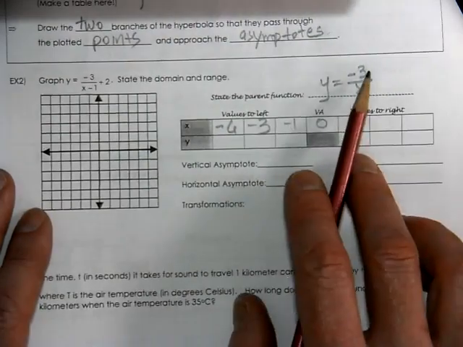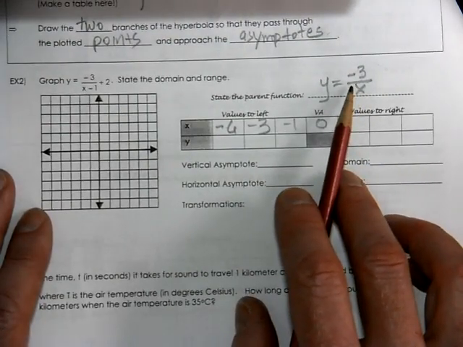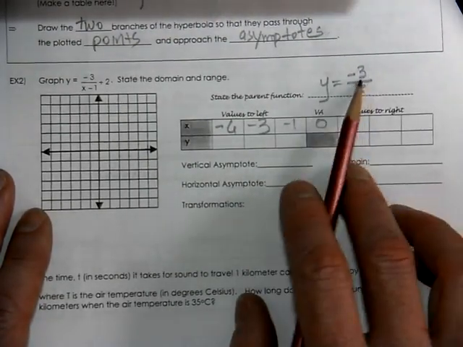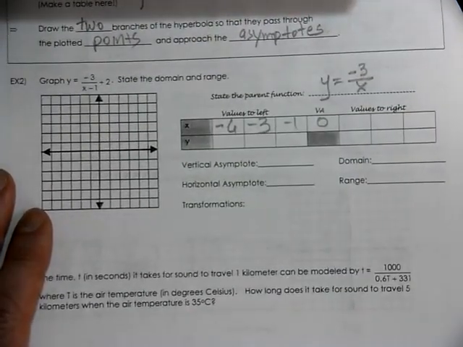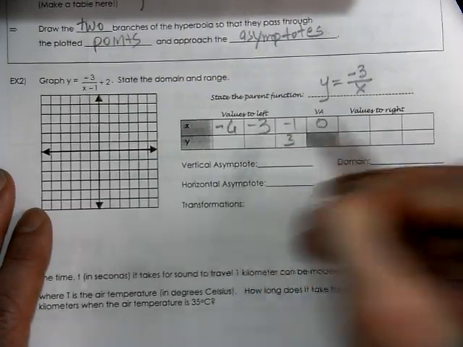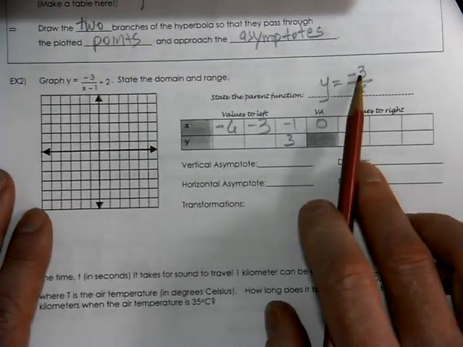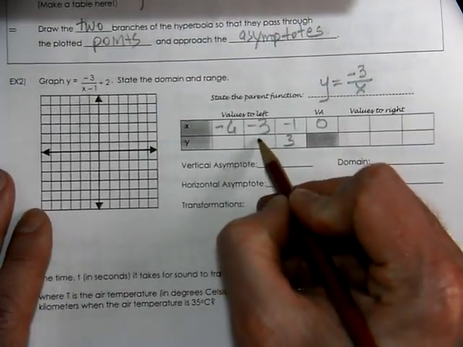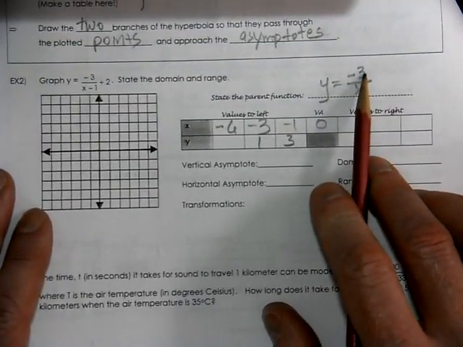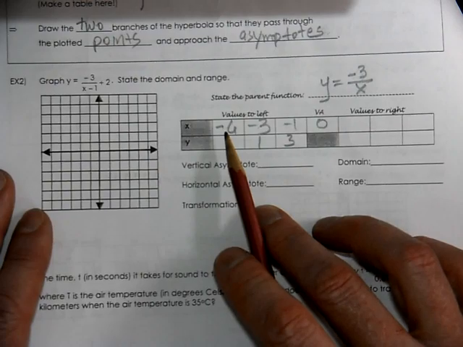So when we put in negative 1, negative 3 divided by negative 1, what would that give us? Negative 3 divided by negative 1. Negative 3 divided by negative 3. And negative 3 divided by negative 6.